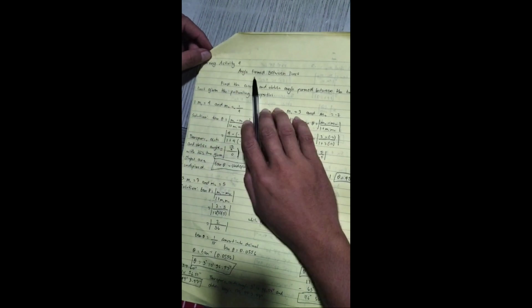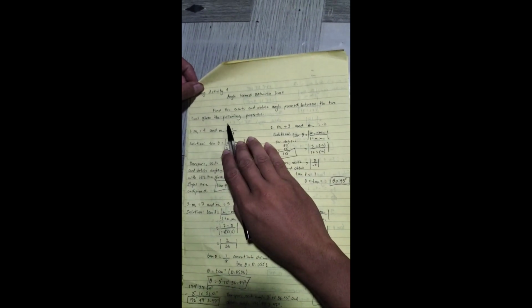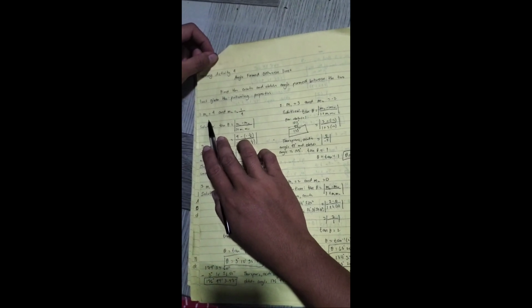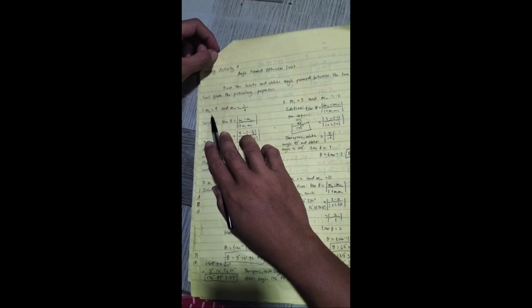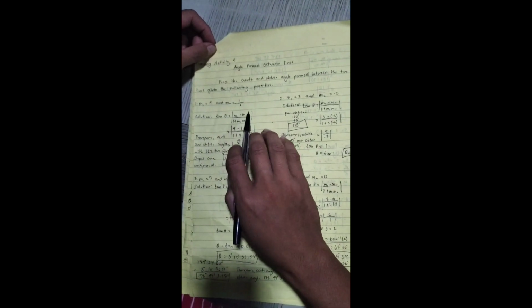Learning activity 4. Angle formed between lines. Find the acute and obtuse angle formed between the two lines given the following properties. Number 1. Slope sub 1 is equal to 4 and slope sub 2 is equal to negative 1/4.